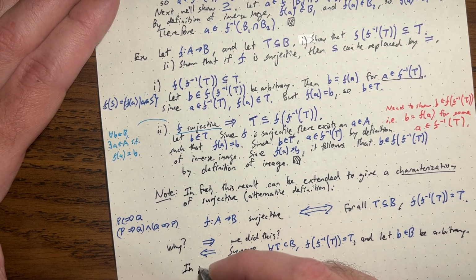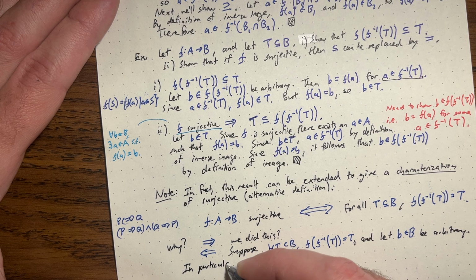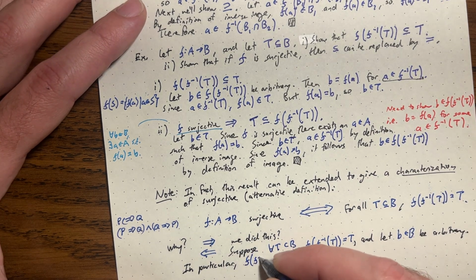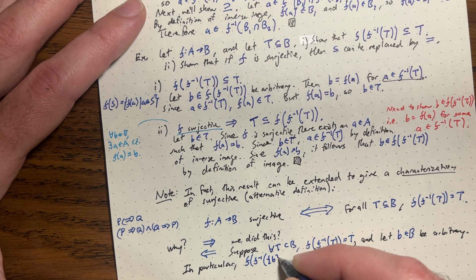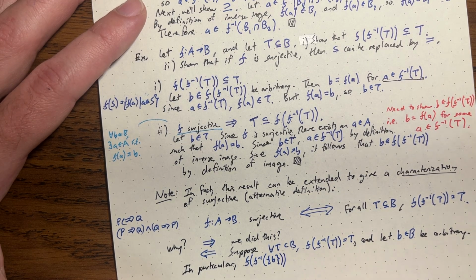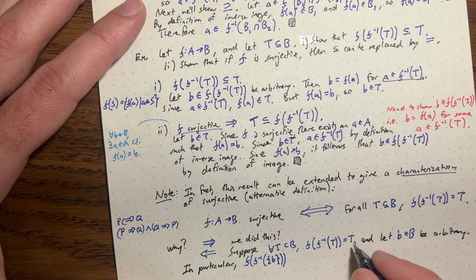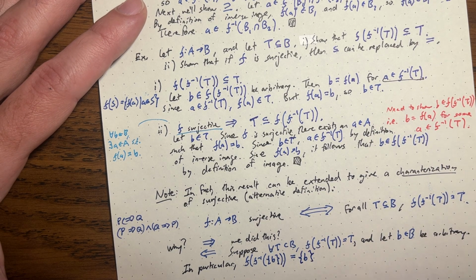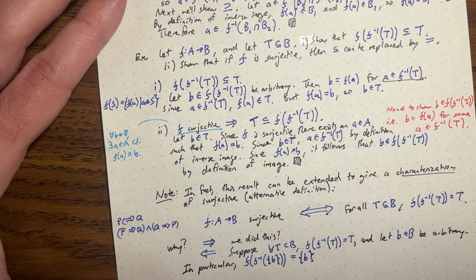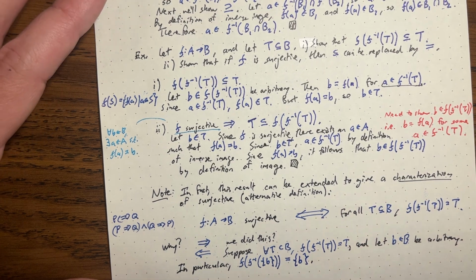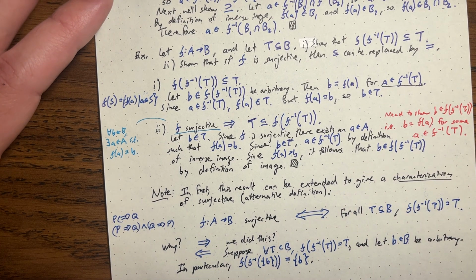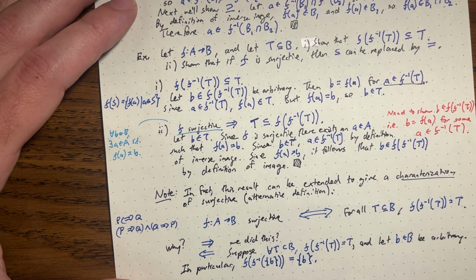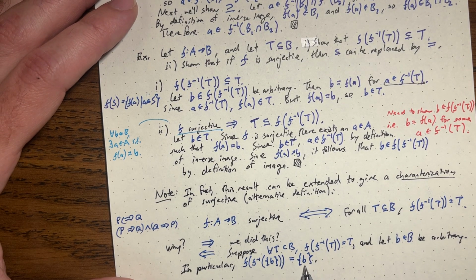So in particular, what do we know? We know that F of F inverse of the subset containing just a single element b should equal, right on the nose, this subset containing a single element b. So can we leverage that somehow? We want to show there's some element mapping to b.